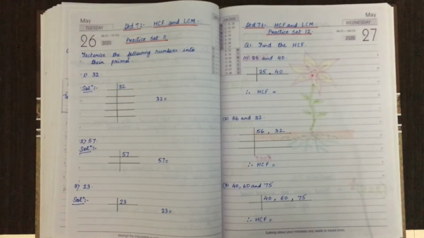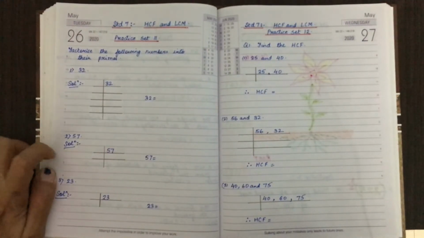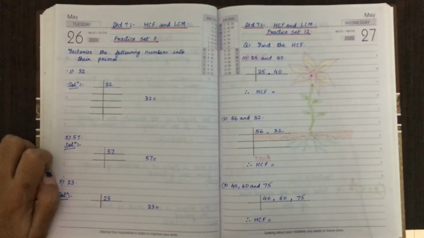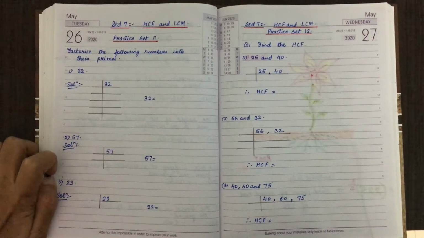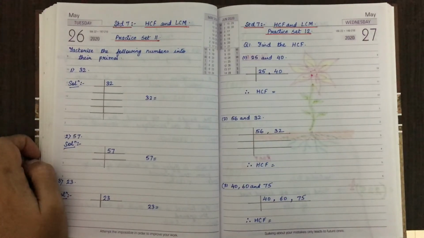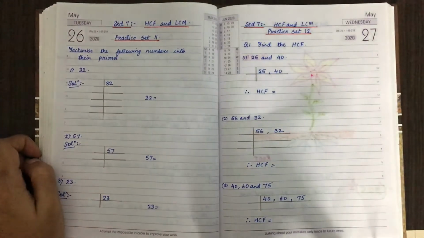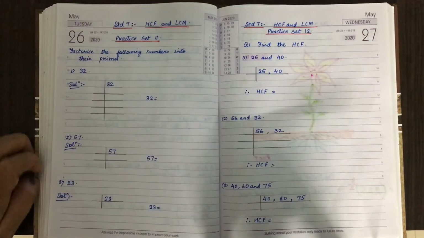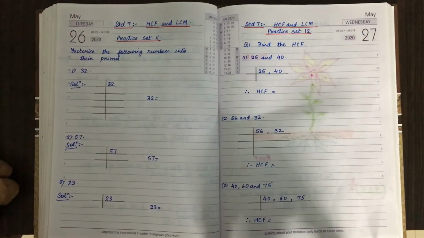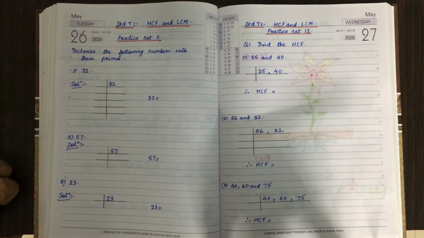Now we continue with our practice set 11. The practice set 11 says factorize the following numbers into their prime factors. Factorize means break down the number. You're going to break down the number into prime numbers. So for this we are going to take the help of our multiplication tables. So the first number which is given to you is 32.